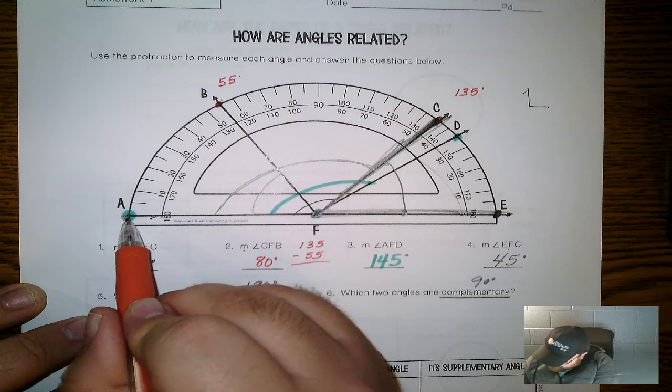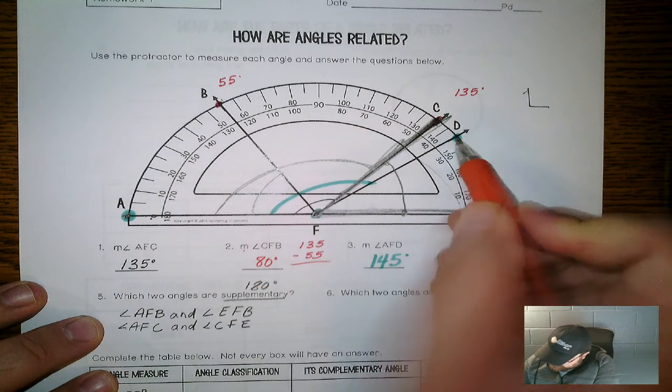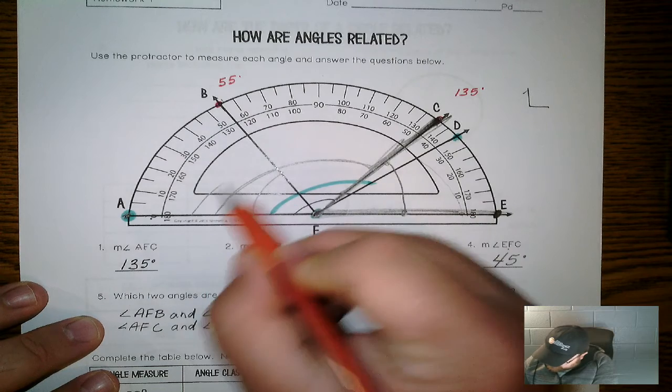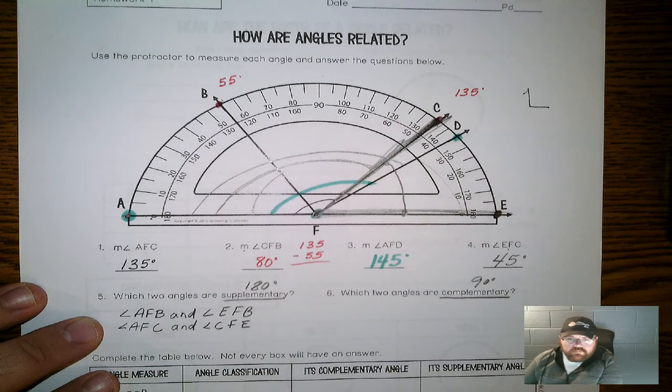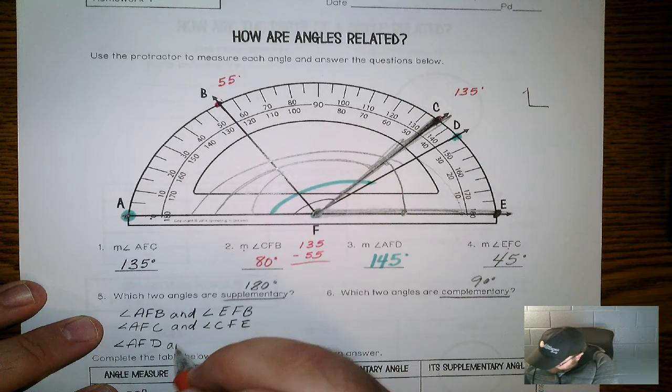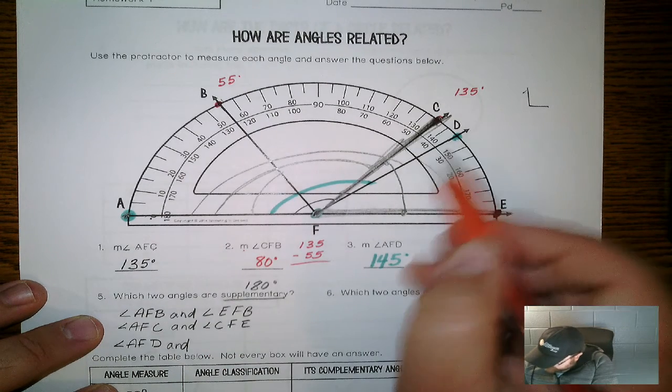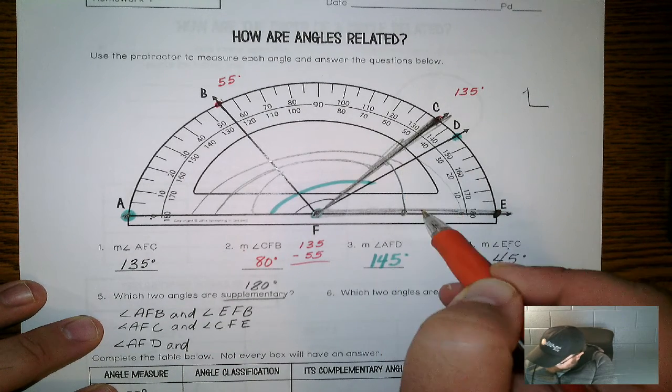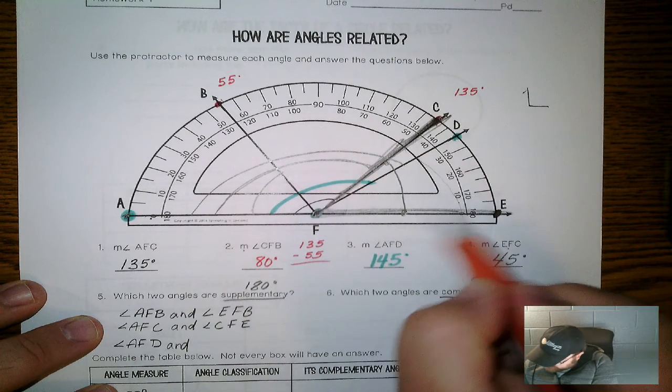Another one would be AFD. So I'm going from here all the way to here. So angle AFD. And if I'm here, I want from here to here, DFE.